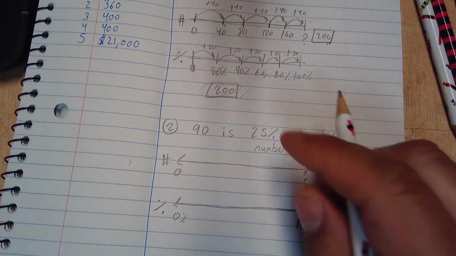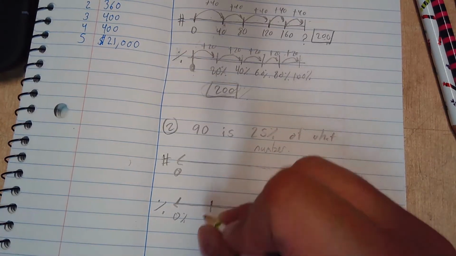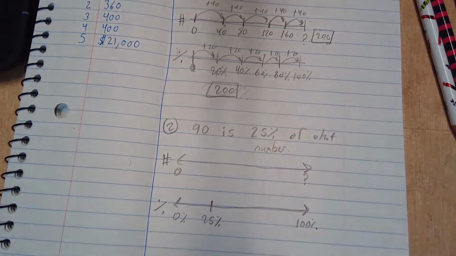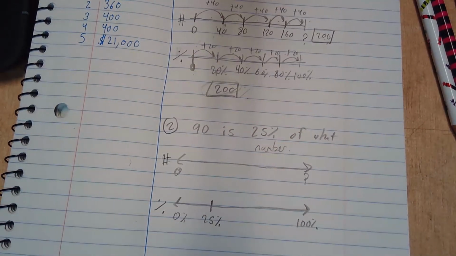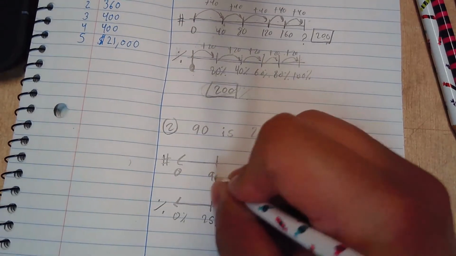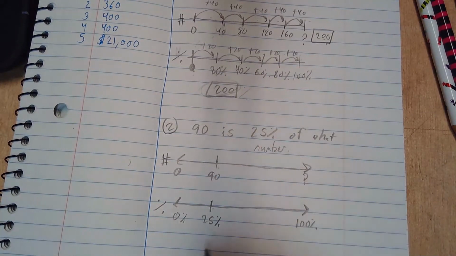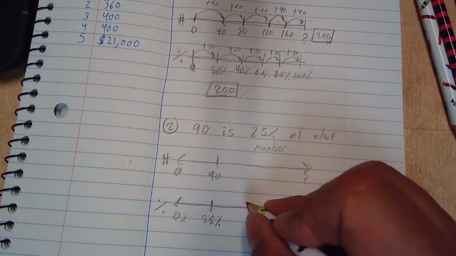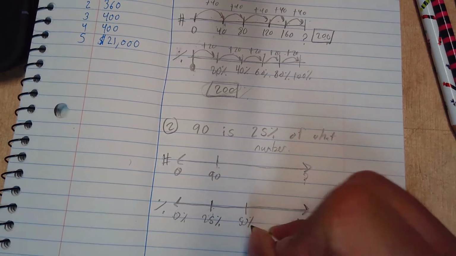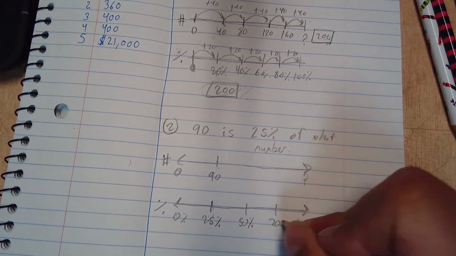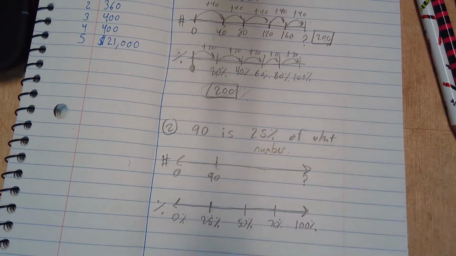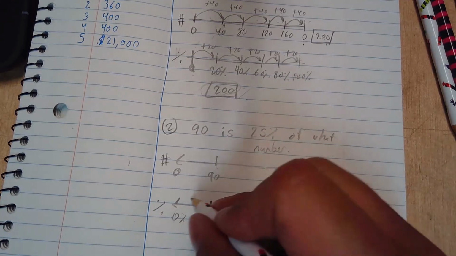So let's see. 90 is 25%. 25 is right about here. Is 25% of what number? 90 goes with that. 90 is 25% of the number. Now, again, I'm looking at this from 0 to 25. Hey, if I get 4 of these, I can get to 100. So it's just adding. You can always play with it. All right? 25. And you can always add.